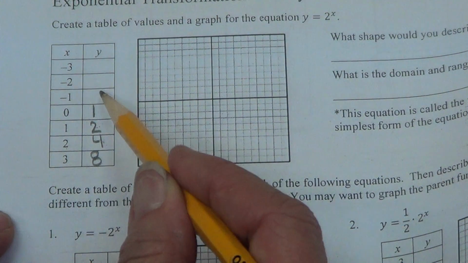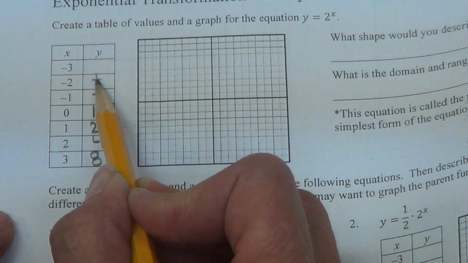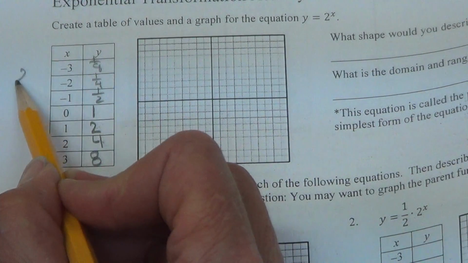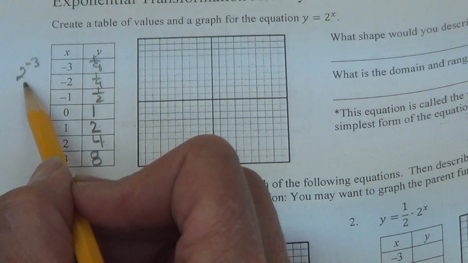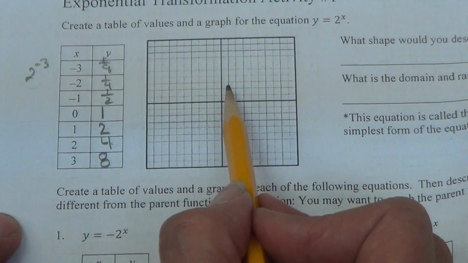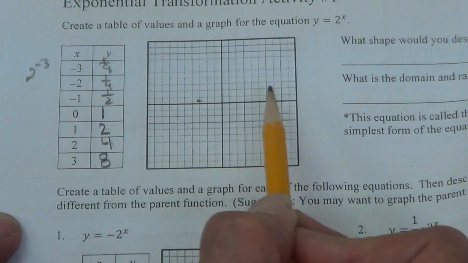So you could go backwards and cut them in half. That would be a half, a fourth, and an eighth. Or you can actually say 2 to the negative 3rd. Remember, you have to take the reciprocal to get that. So now when we plug those in, we go negative 3 up an eighth, just barely off the line.